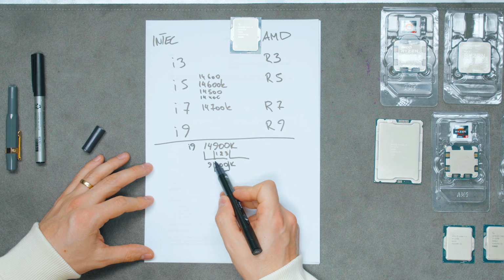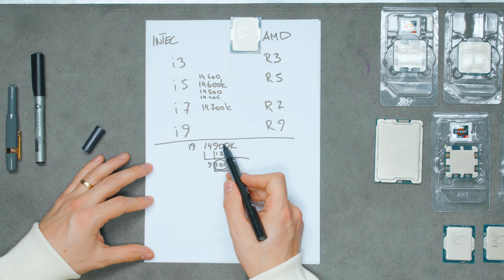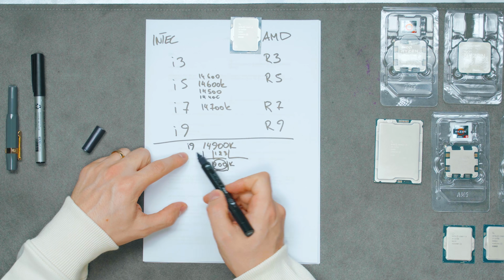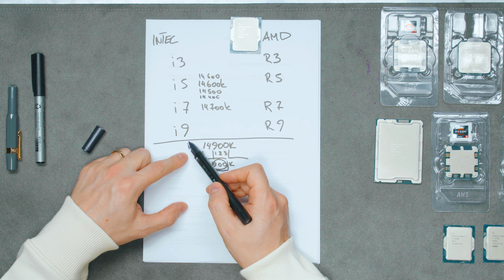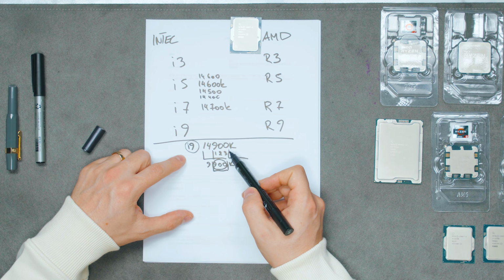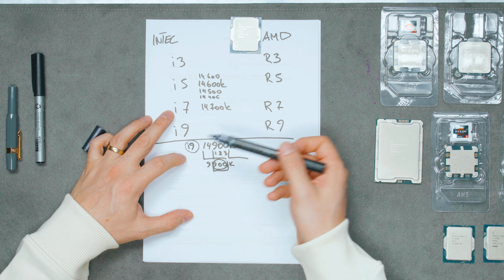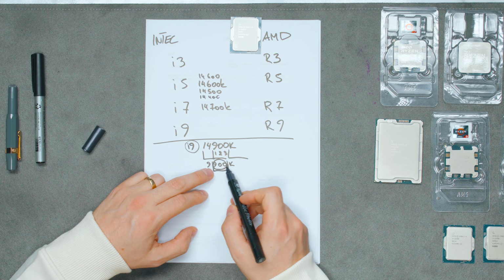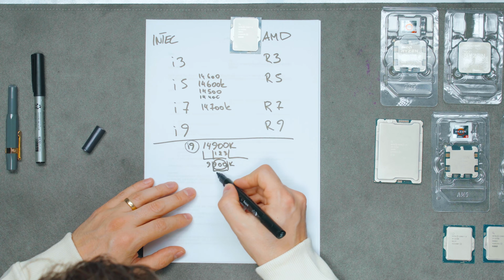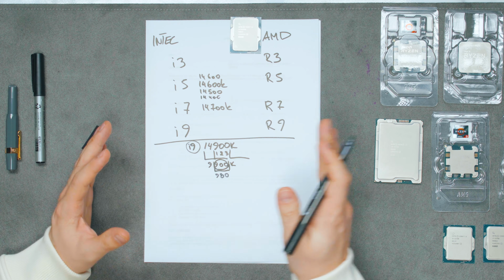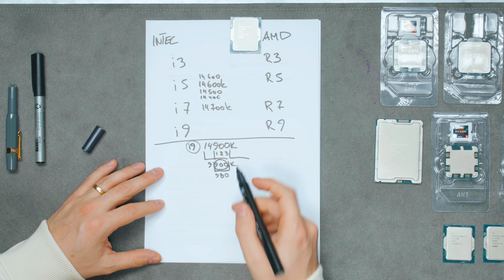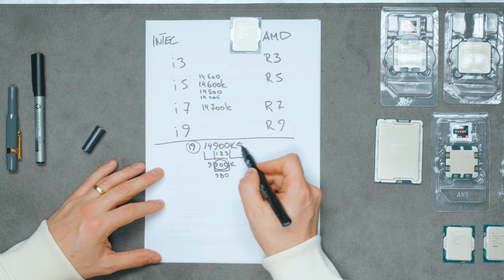Then we have these 3 numbers at the end here, and these are basically different SKUs, or different models, within the i5, i7, i9 models. You can have 900K, you can have i7 or i9 800. Basically, the higher the numbers, the better it is, or the more you get. You can get 900, you can get 980 sometimes even, and so on. The higher the number, the better it is. Then we have the last bit here, which is the K.